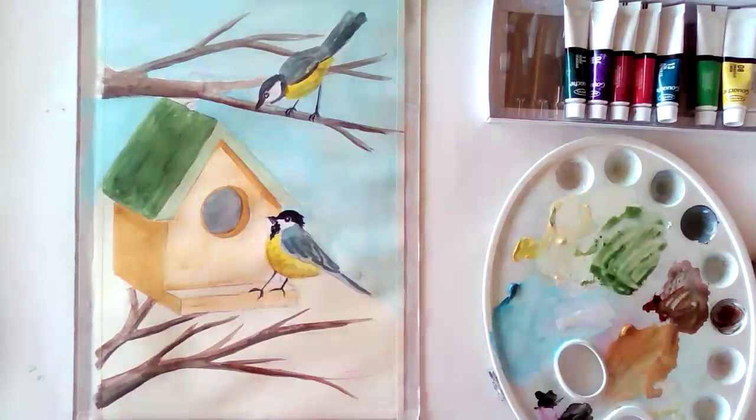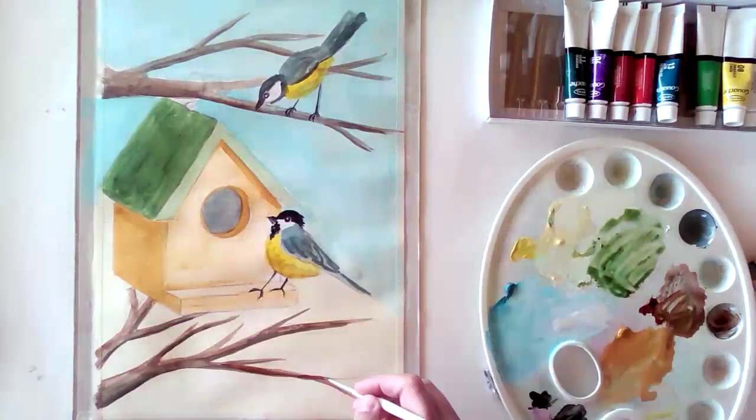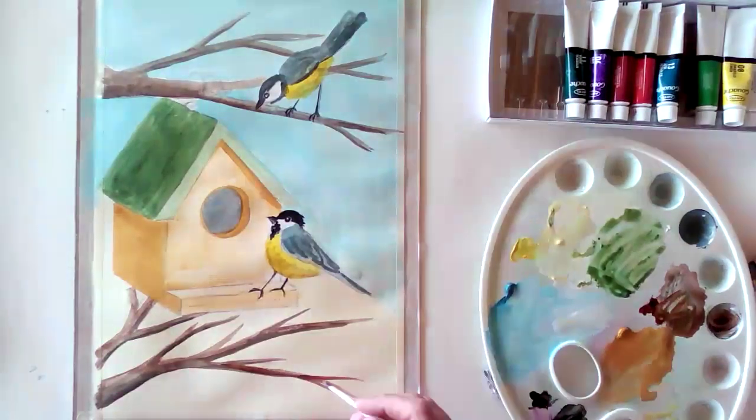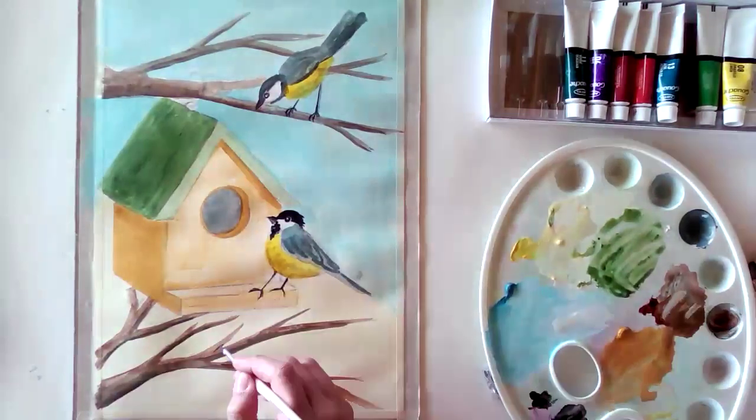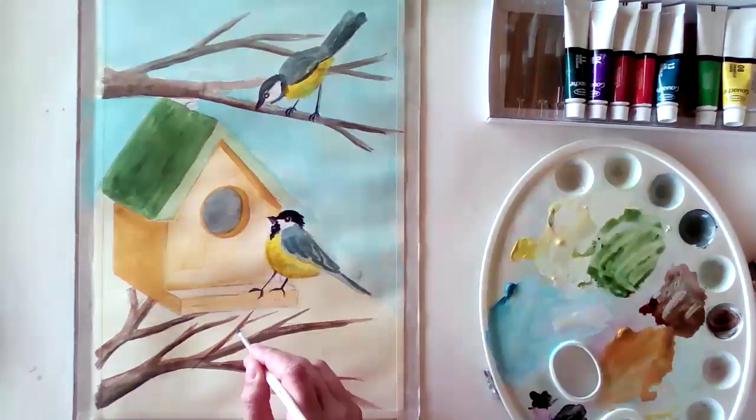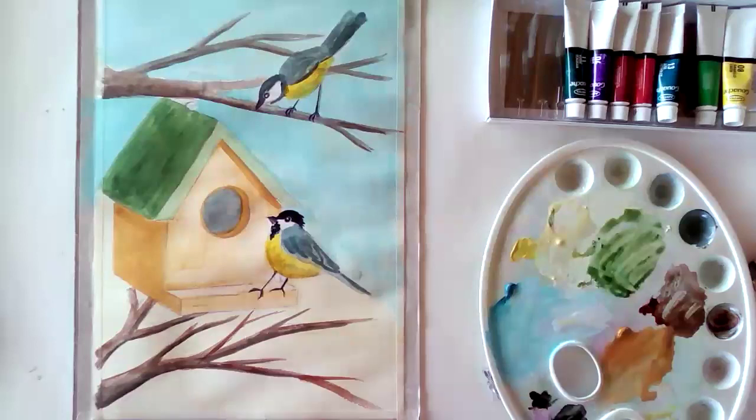I'm thinking I should do something to improve mine, because I feel it's a bit boring with those empty branches. So now it feels like a very early spring, no green yet.